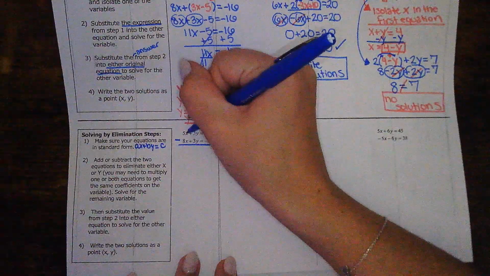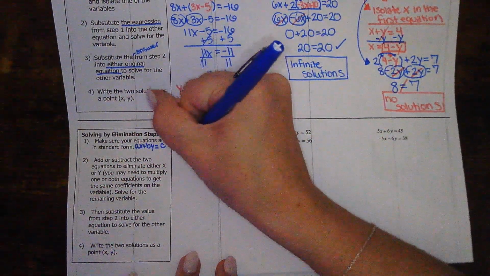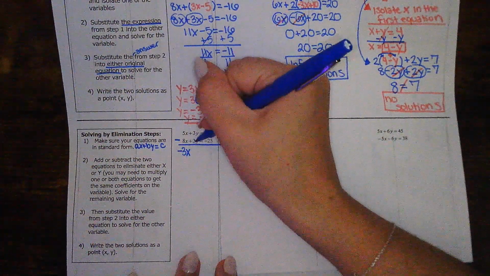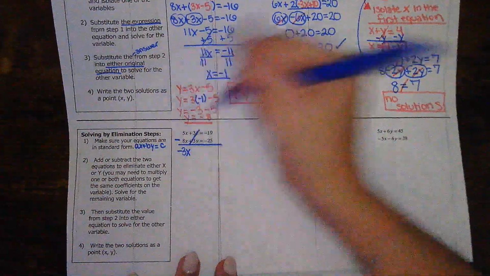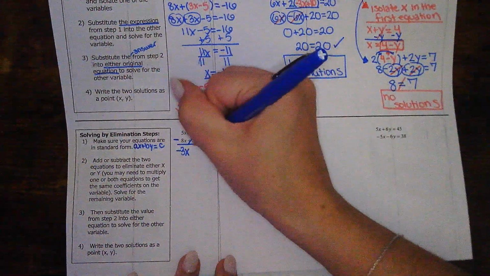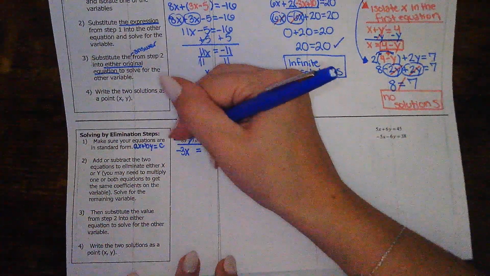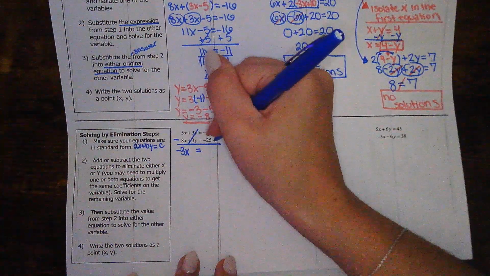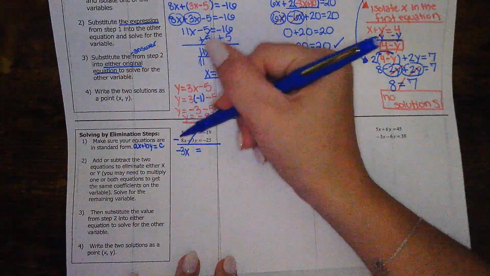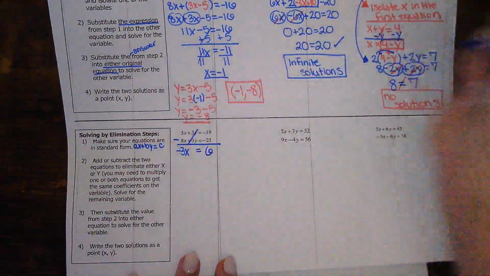So 5x minus 8x is negative 3x. 3y minus 3y is 0y. That eliminates that term. And negative 19 minus negative 25 is the same as negative 19 plus 25, which would be positive 6.